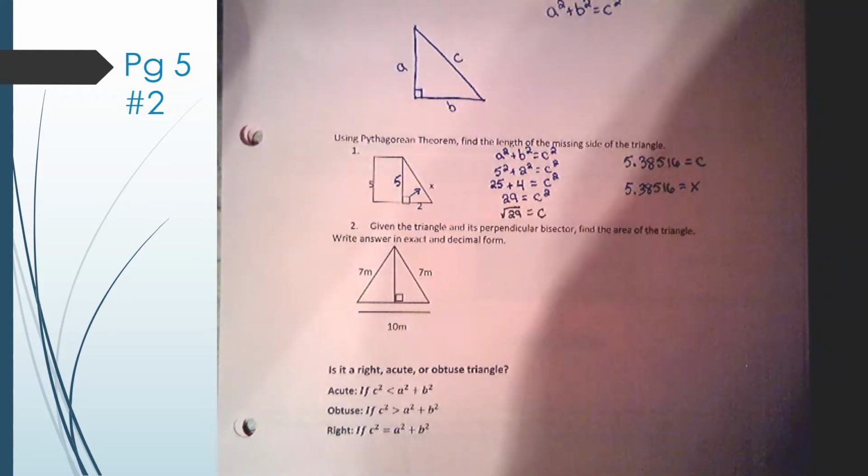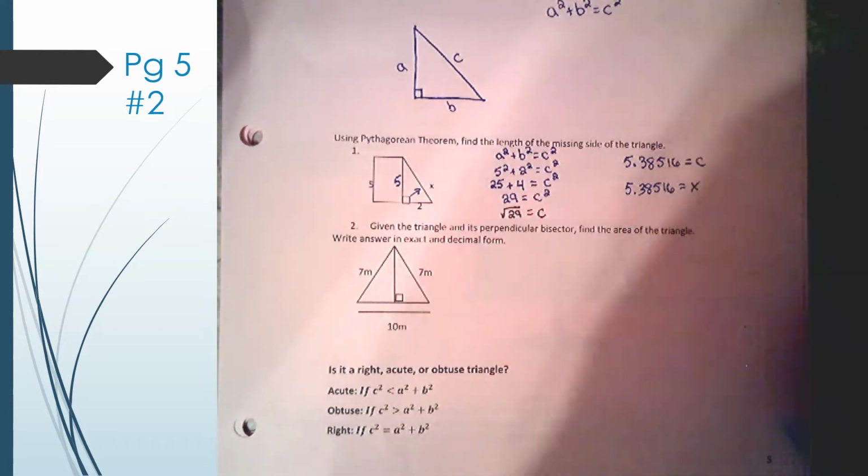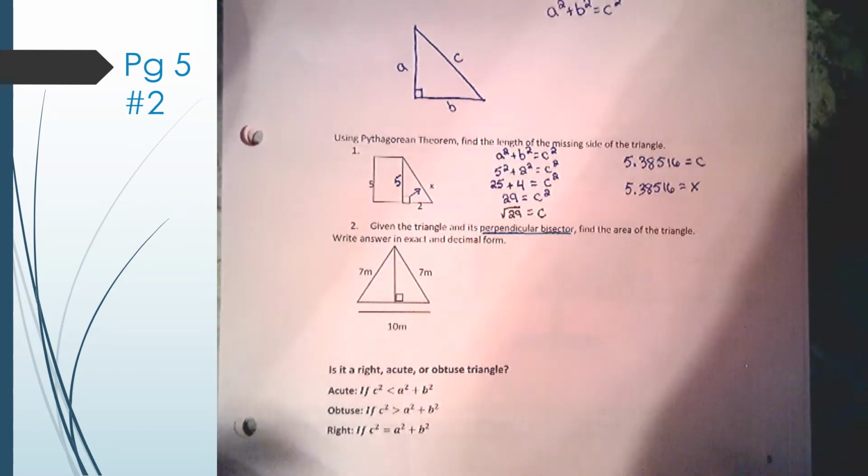Okay, so now we're on number 2 on that same page. It says, given the triangle and its perpendicular bisector, find the area of the triangle. Write the answer in exact and decimal form. So first thing that they tell us that's important is that we have a perpendicular bisector.